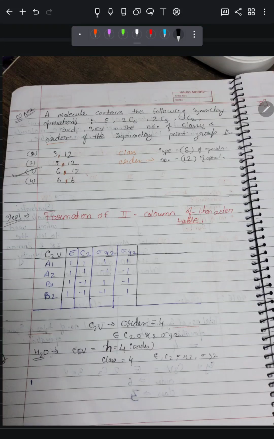Now let's discuss a question. A molecule contains the following symmetry operations: E, 2 C6, 2 C3, C2, 3 sigma d and 3 sigma v. What are the number of classes and the order of the point group? So these are the operations given here in the question, so we just need to calculate the number of classes and the order. The number of classes will be the number of types of symmetry operations that are being performed here.